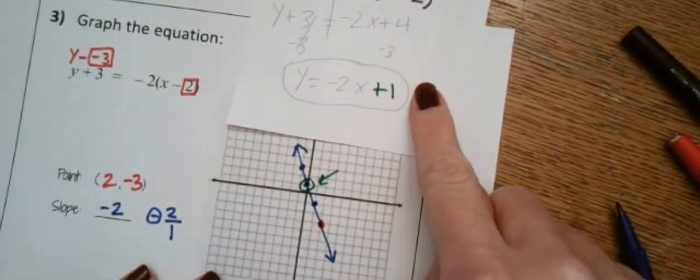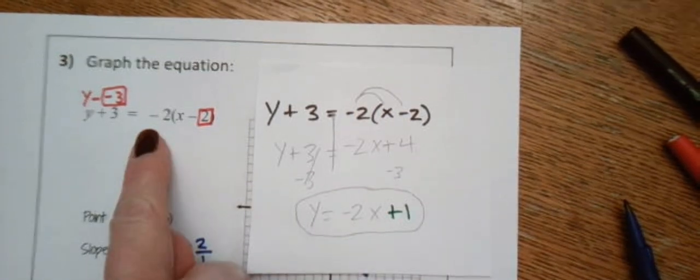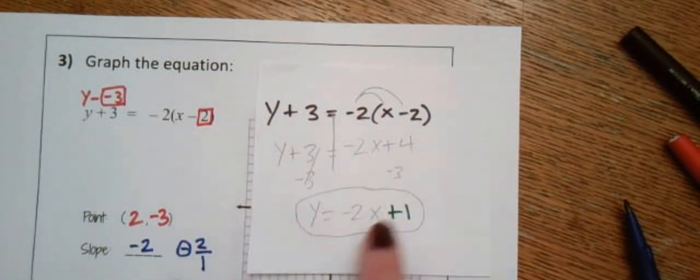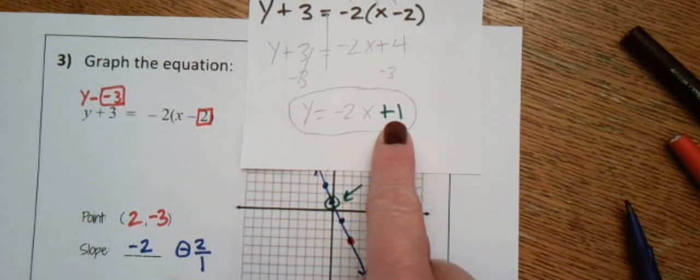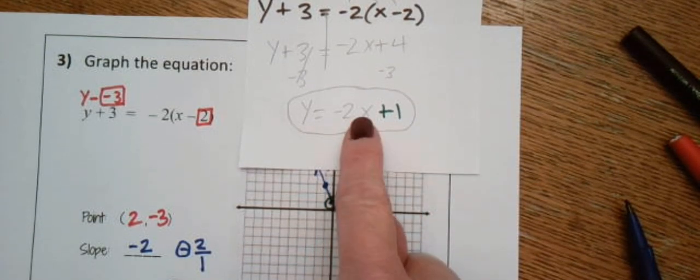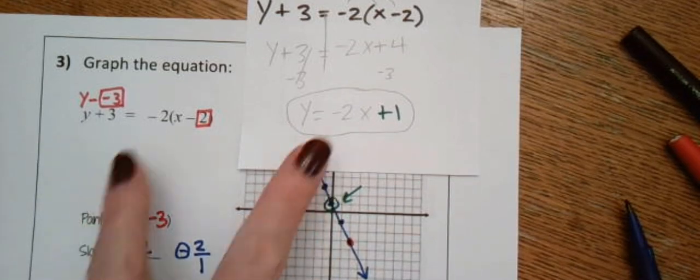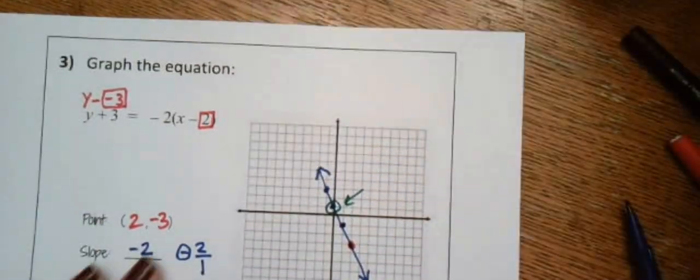So what I could have done was take this equation, rewrite it as y equals mx plus b, and then graph it in this form. I could start with the y-intercept and then make additional points using the slope. These two are equivalent.